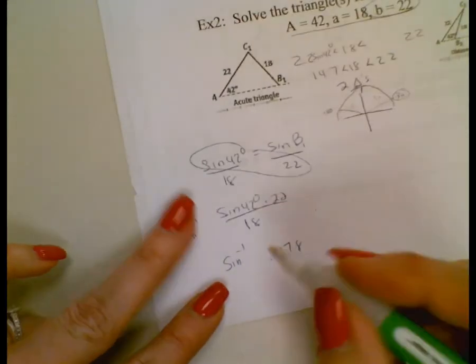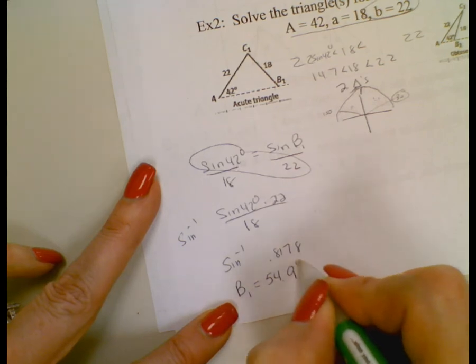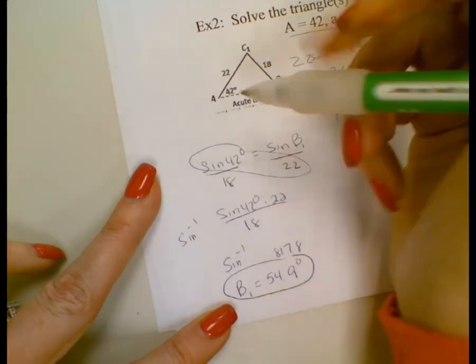54.9. So angle B1 is 54.9 degrees. I'm going to circle this. That's our first answer, and I'm going to put this in right here.